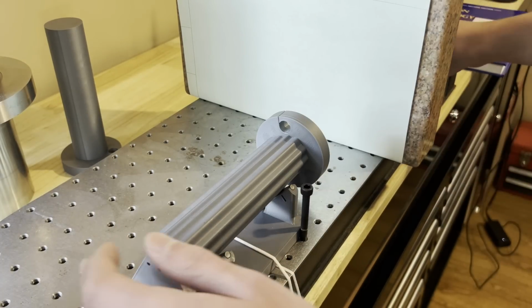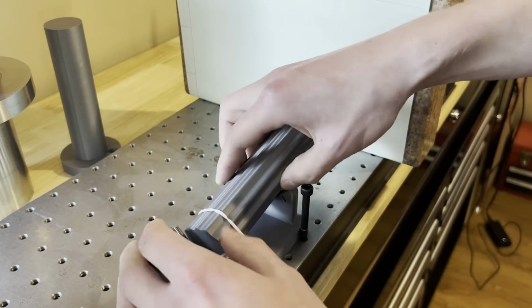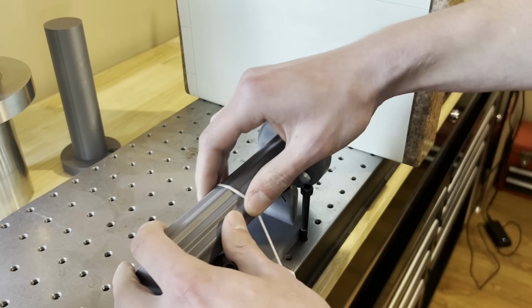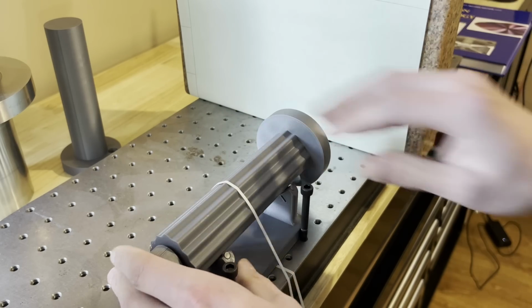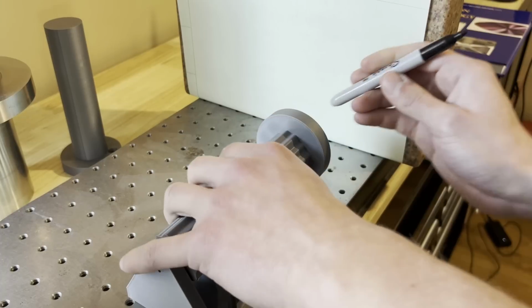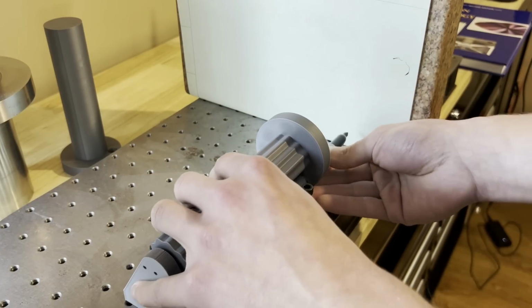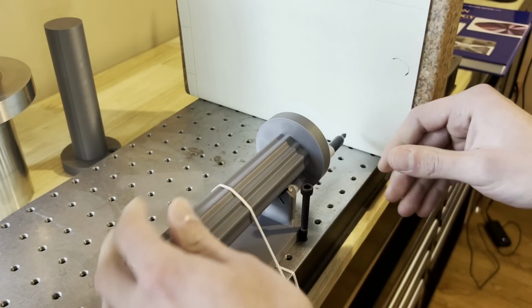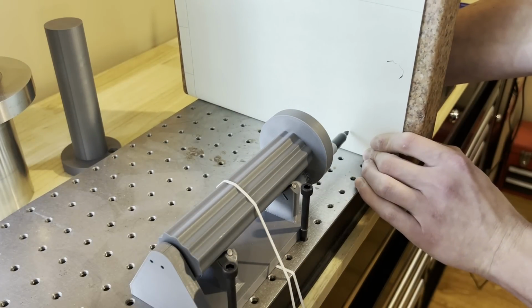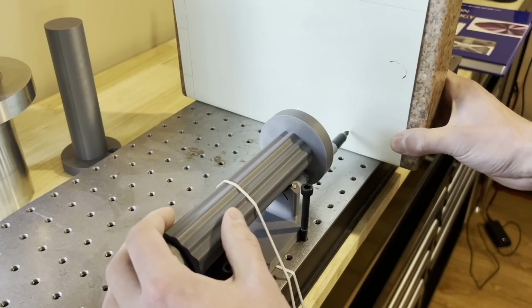So what we can do is I'll put this little elastic band here to help hold it down into the V, and we can put a marker in the front of it, and we can use this setup to trace out the path of the spindle as it rotates.